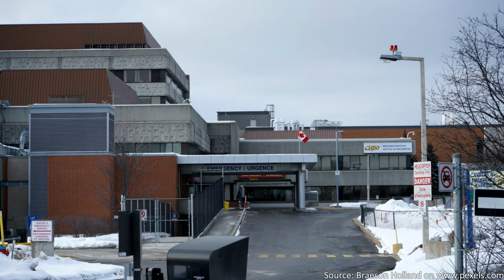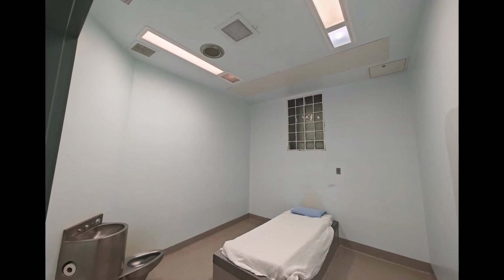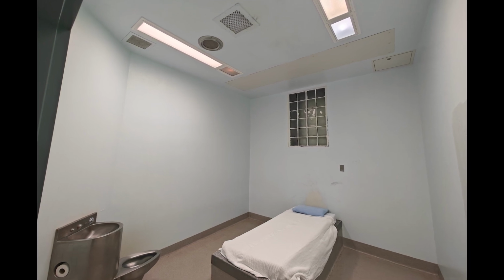A seclusion room is an area of the emergency department where patients are put because there's an acute behavioral issue. Either they're a danger to themselves or they're a danger to others. The main characteristics of these seclusion rooms is they're pretty bare bones. There's nothing that could be movable, that could be taken off the wall or the floor, just basically a mattress, a sink, and a toilet.